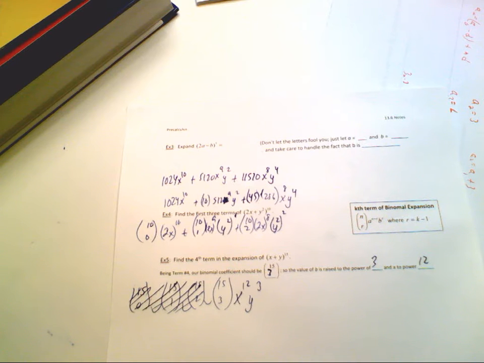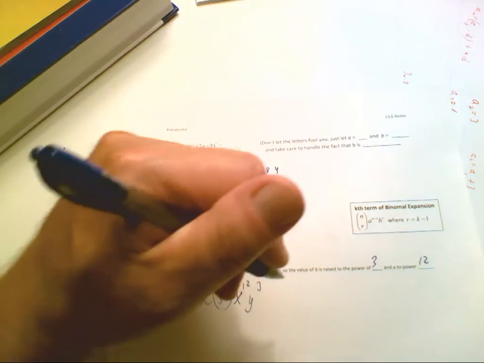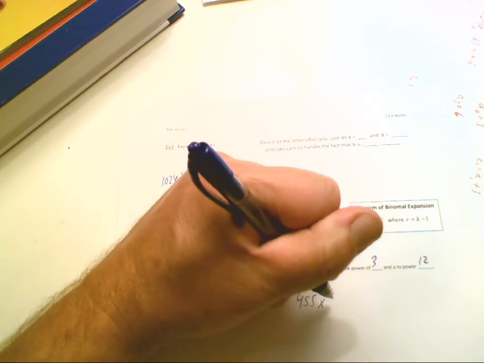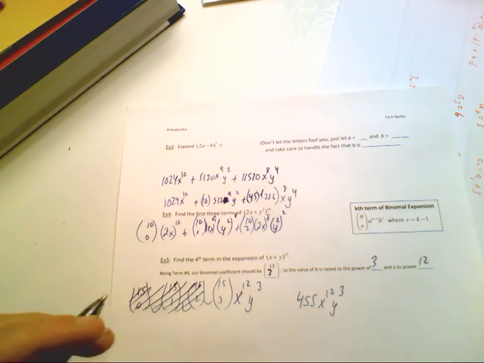And if I do some quick work, calculator on, 15, math, PRB, choose my combination option, put in a 3. So I got a 15, 3. I come up with 455 x to the 12th y cubed. So a very straightforward way to work. Okay, let's do it one more time.